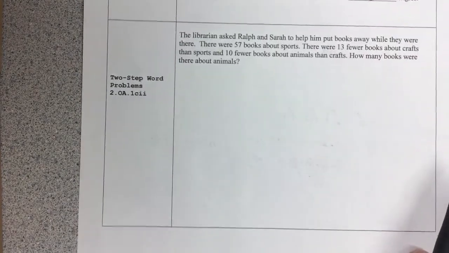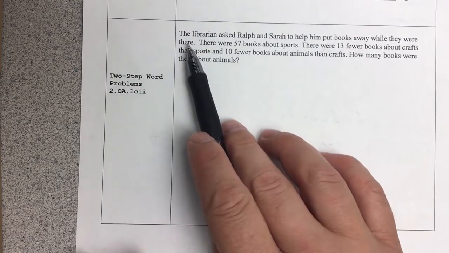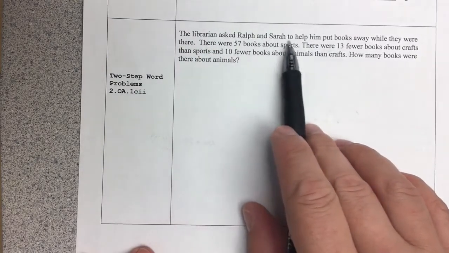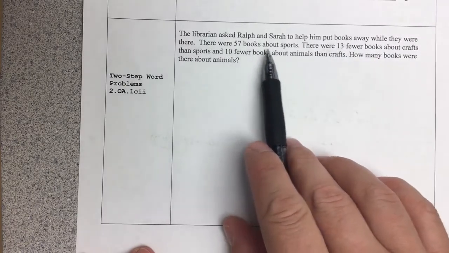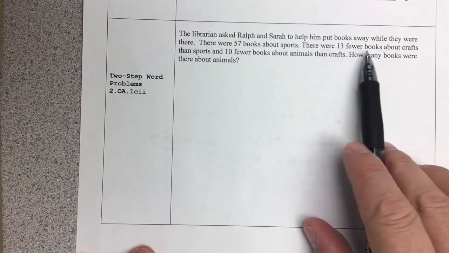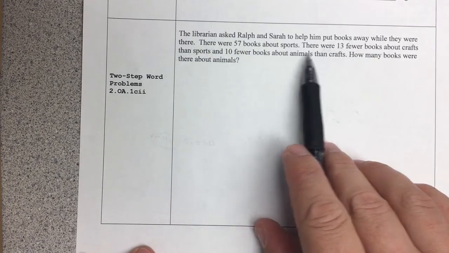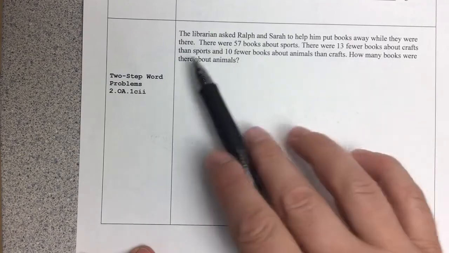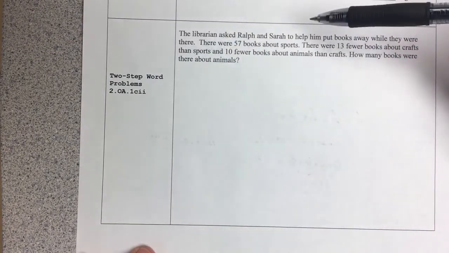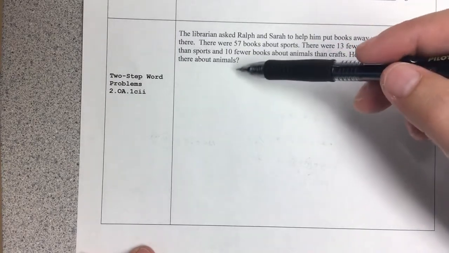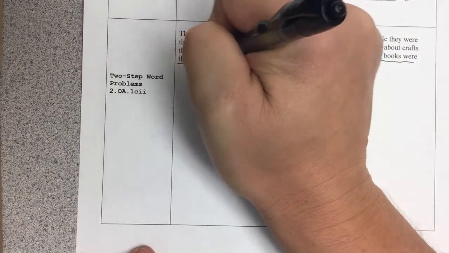Okay. Two-step word problems. The librarian asked Ralph and Sarah to help him put books away while they were there. There were 57 books about sports. There were 13 fewer books about crafts than sports, and 10 fewer books about animals than crafts. How many books were there about animals? So we have a lot of information here, and we need to solve some problems to eventually get to our question of how many books were there about animals.